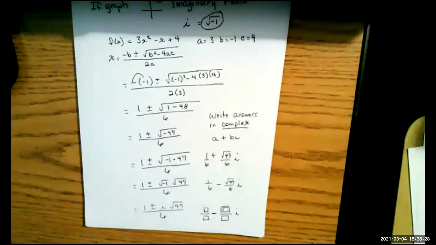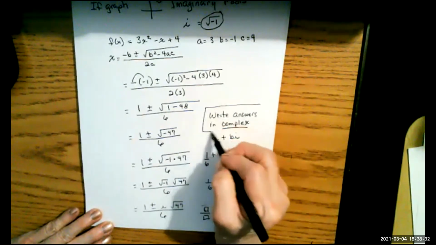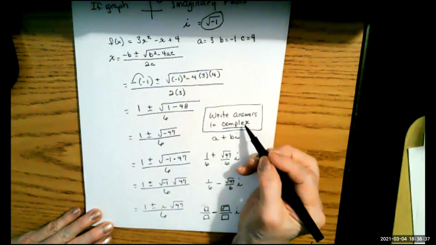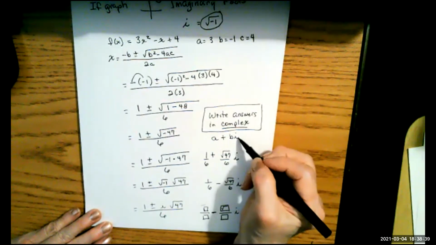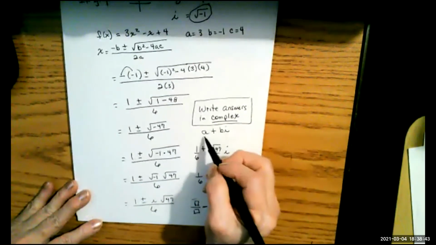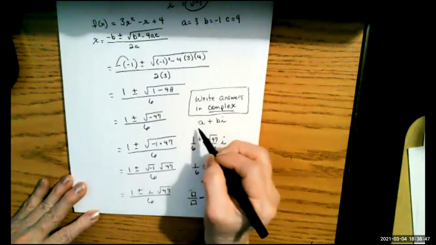That's a great question. The reason I have to is because the author asked for us to put everything in complex form. And any time that you have an i, you've moved into the other system. So you have to separate these into two parts. Now, our two parts had fractions.